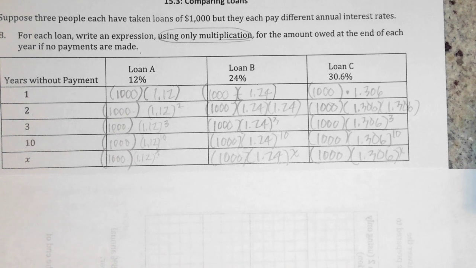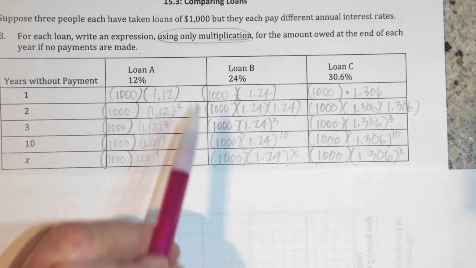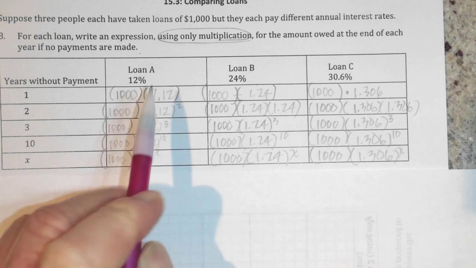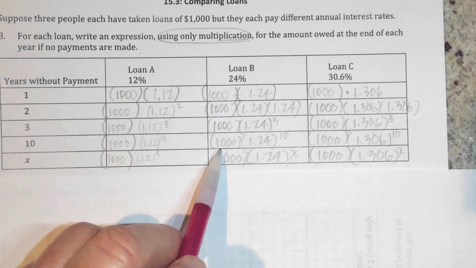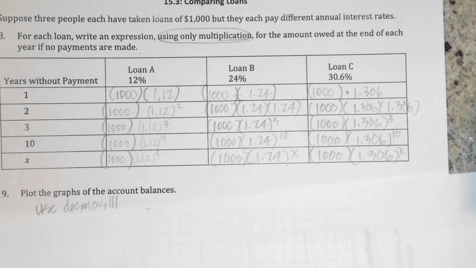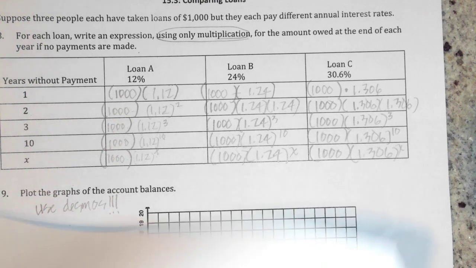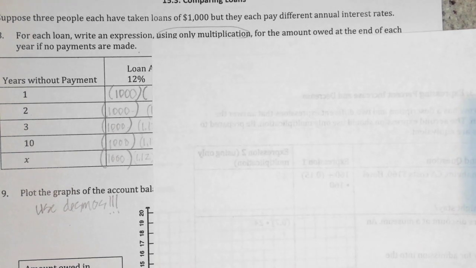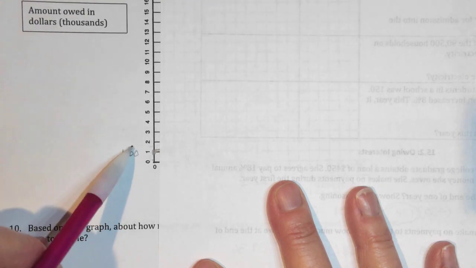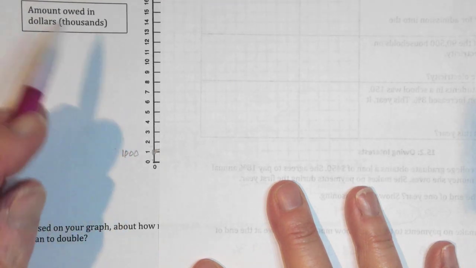But I really want to just talk about, if you think back to lesson 12 and 13 with regards to a graph and what it may look like, if we just look at loan A and we're looking at this amount right here, we could see that we all started at 1,000. So if I go down to my graph, I'm going to put in 1,000 right here. So that's where everything starts, at 1,000. Notice that the y-axis is the amount owed in dollars in the thousands, so I put 1,000 right here. Okay, so that's where everything starts.